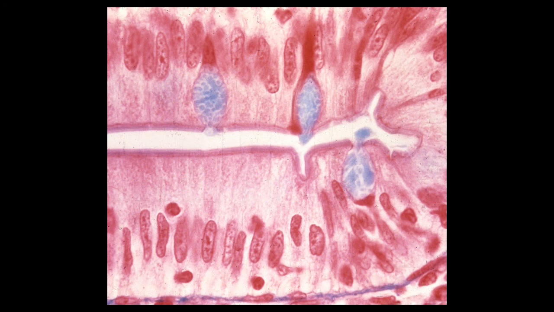Here's an area in the small intestine, again a simple columnar epithelium. I think we showed you this slide in an earlier podcast. So here you can see the nuclei, here you can see the brush border, the lumen of the GI tract here, and several goblet cells are highlighted.